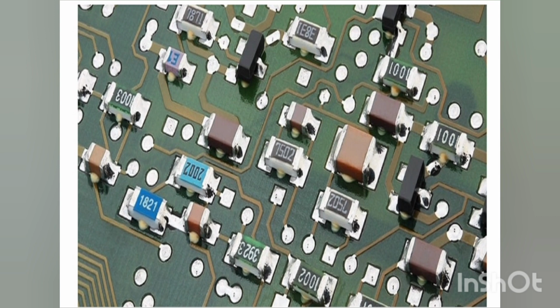In the next class, we will see what are resistors, types of resistors, how to find the value of a resistor, its color codings and all.